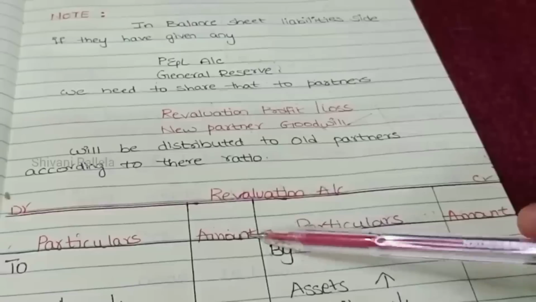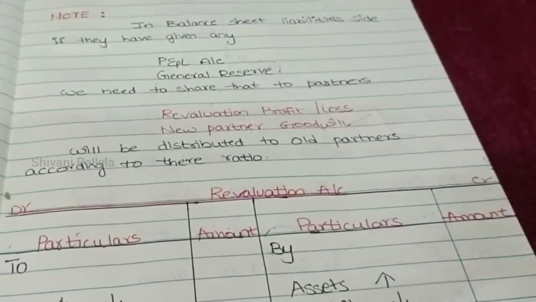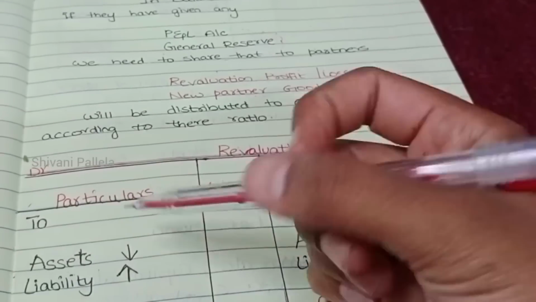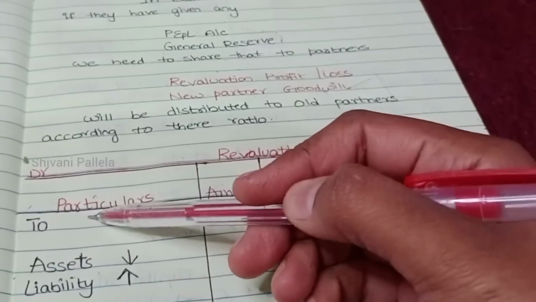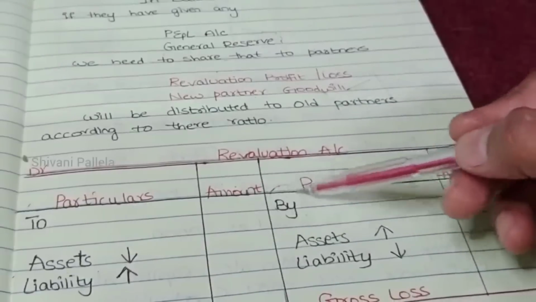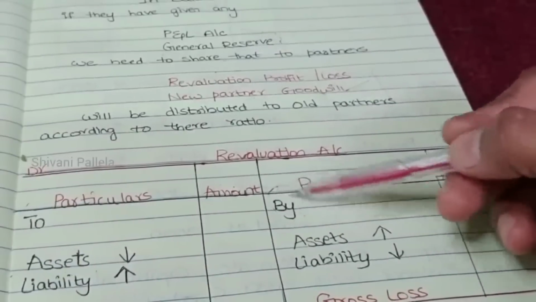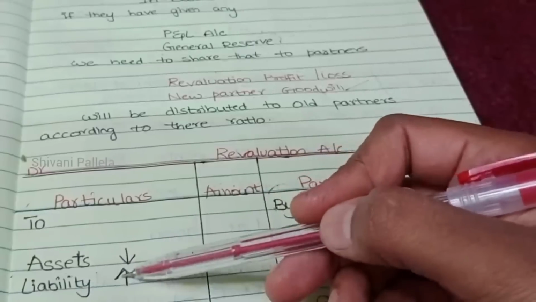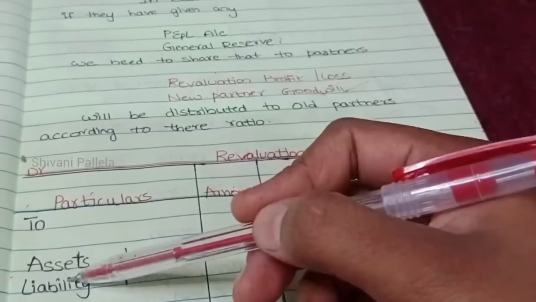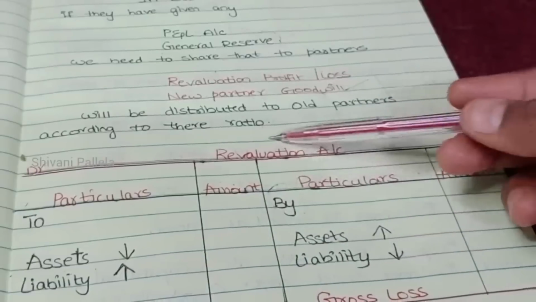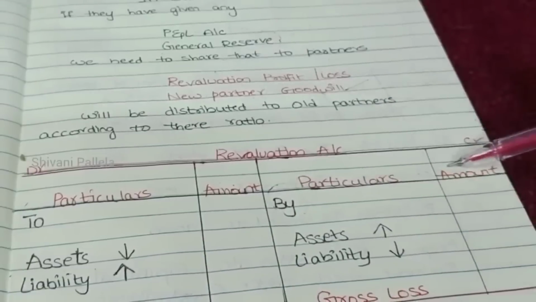Okay, particulars, amount, like this you need to draw. Okay, so in debit, whatever comes here, it will start from 'to account' to balance sheet. Whenever the transaction is crediting, it starts from 'by'. Okay, when an asset is decreasing or a liability is increasing, we need to enter it in the revaluation account debit side. When an asset is increasing or a liability is decreasing, we need to enter that in the revaluation account credit side.